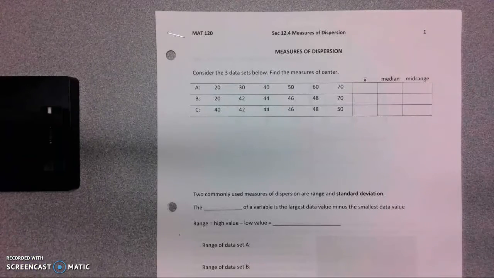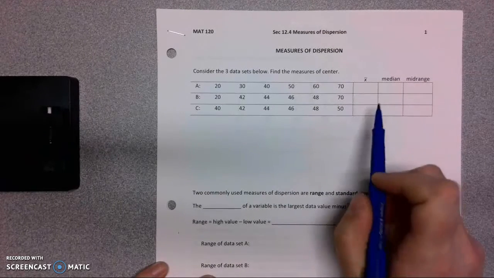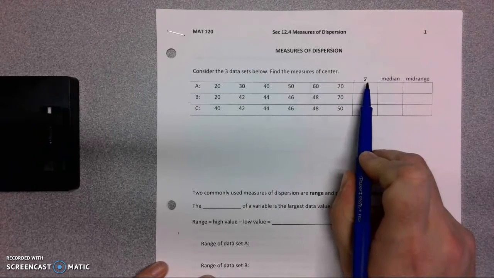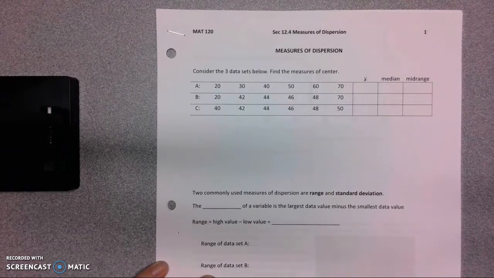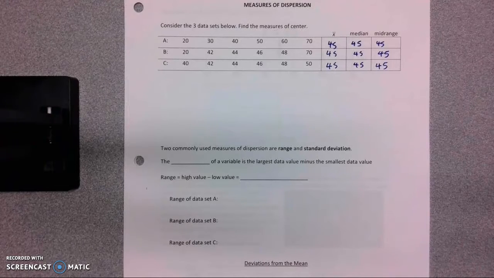Hi, today we're looking at 12.4 measures of dispersion. So the first thing we're going to find are the mean, median, and mid-range of these three sets of data. So remember, X bar is mean. So take a moment, find the mean, median, and mid-range. Okay, note they're all 45, even though they're definitely different sets of numbers.